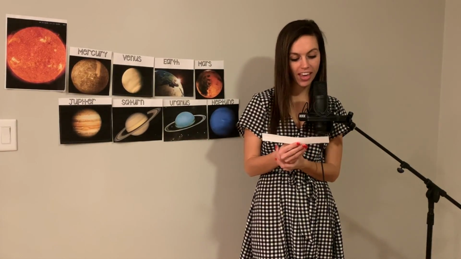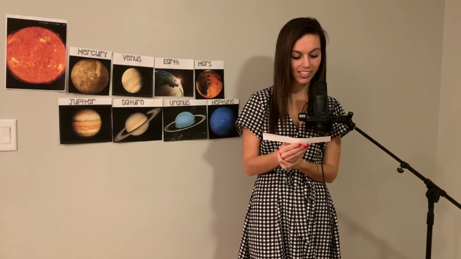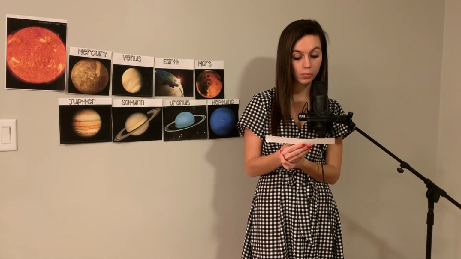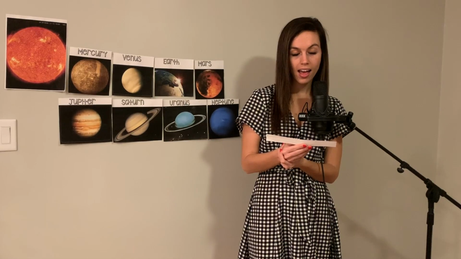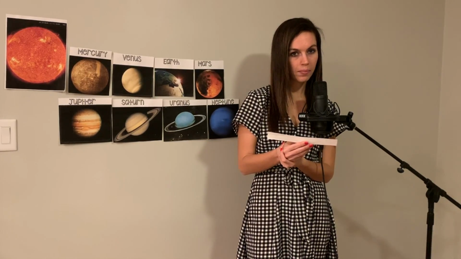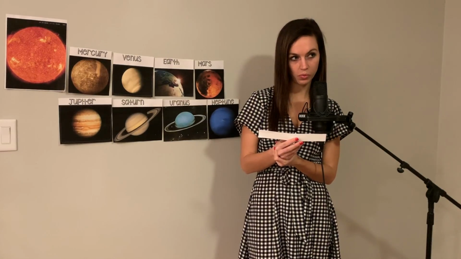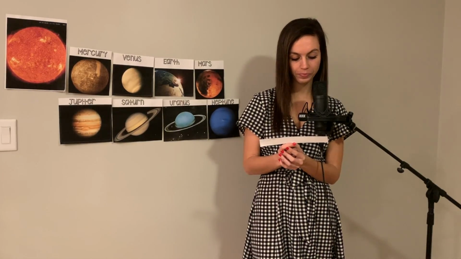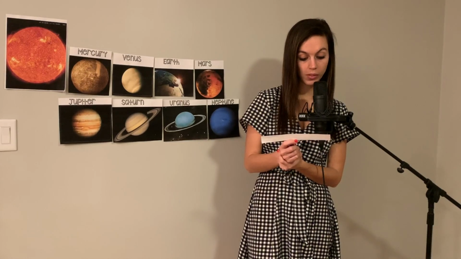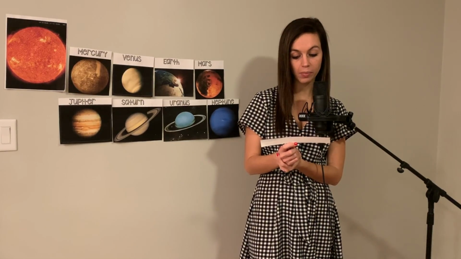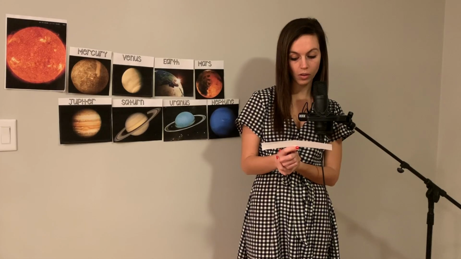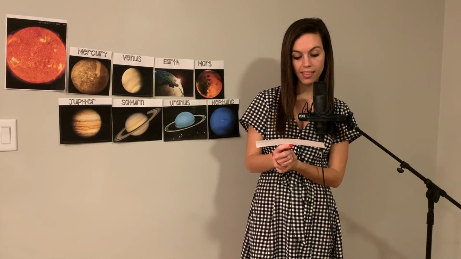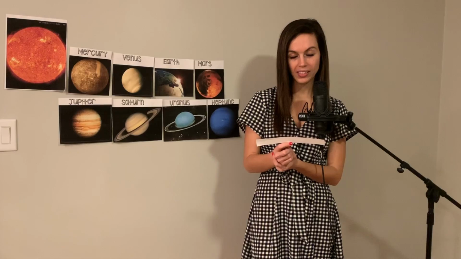Alright, our first fact is this planet has at least 62 moons. Does anyone know what planet that might be? It has 62 moons. Yes, it's not Jupiter. I'll give you another clue. Its largest moon, Titan, is larger than the planet Mercury. It's also the only moon in the solar system that has an atmosphere.